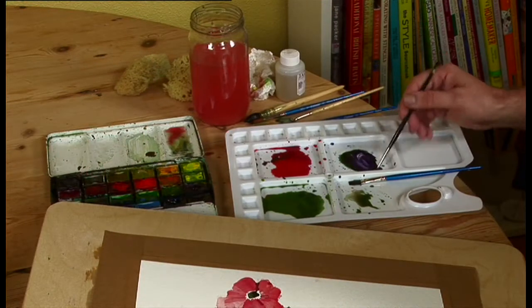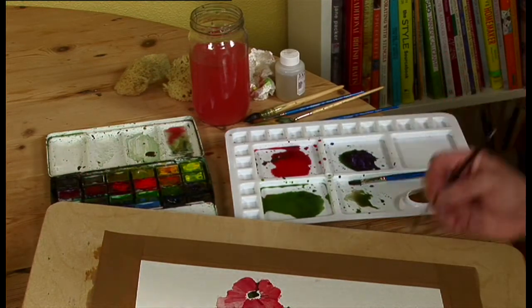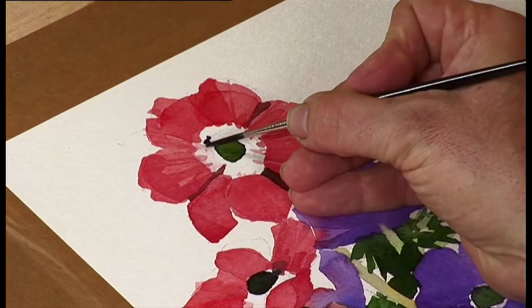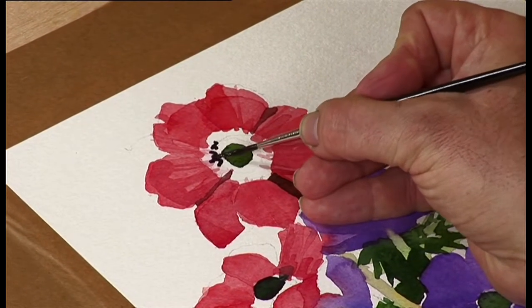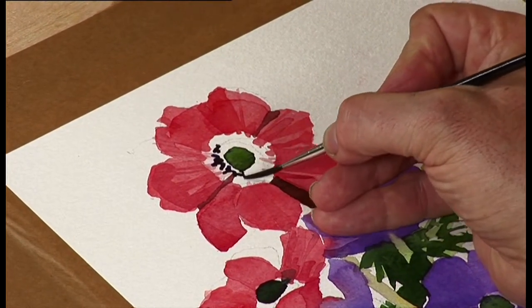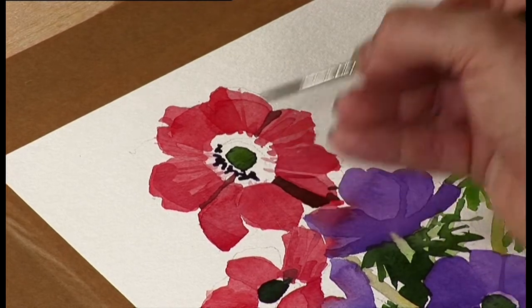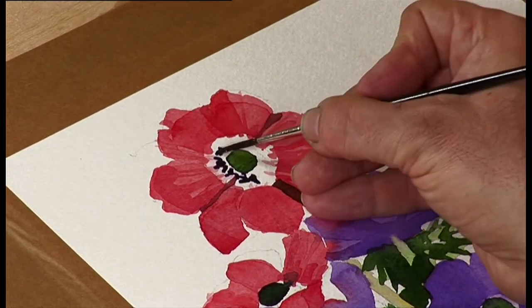The stamens are even darker than the flower centres, so add dioxazine purple to the palette green mixture to get a dark tone that's almost black. Using the rigger brush, dot in the tiny stamens around the flower.